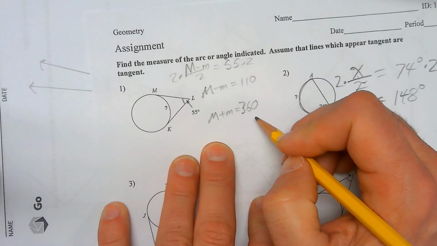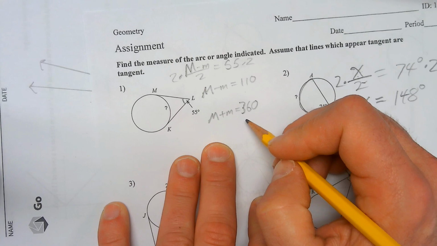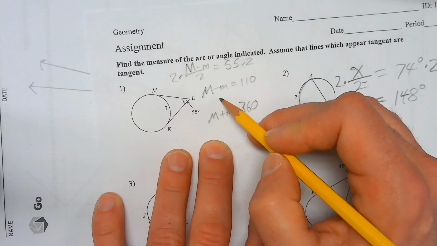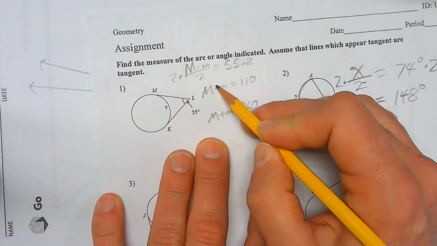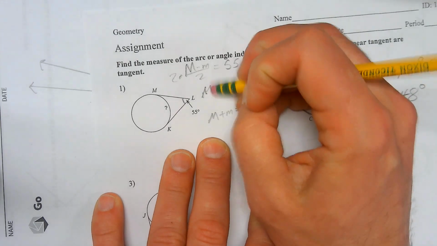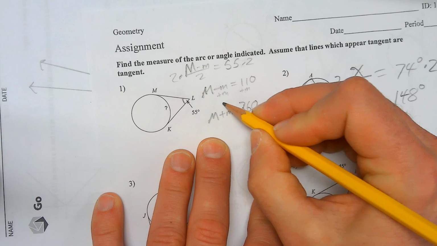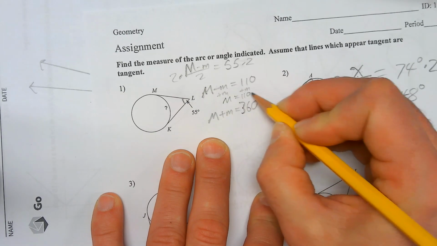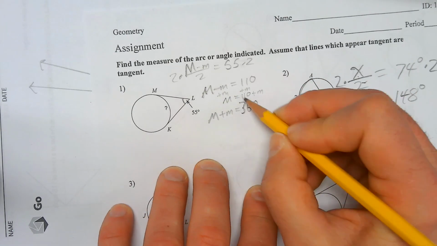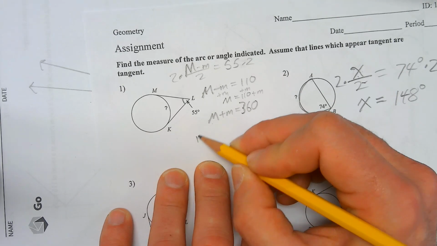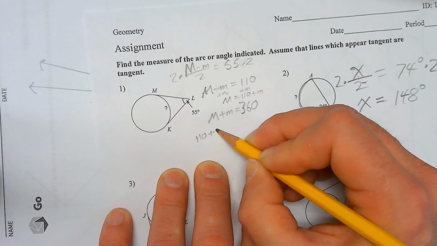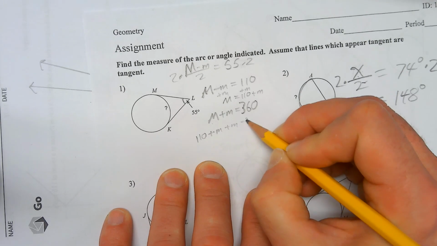So we could solve this system, or should we solve the system real quick for fun? Yes, we shall. Major equals 110 plus minor. So now we swap that into this major. So we do 110 plus minor plus minor equals 360.